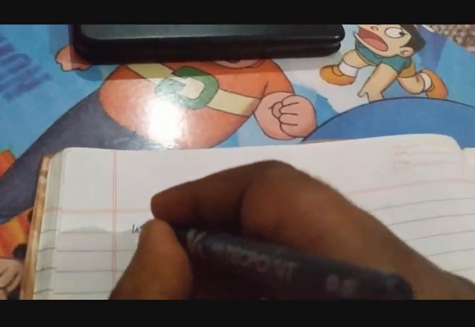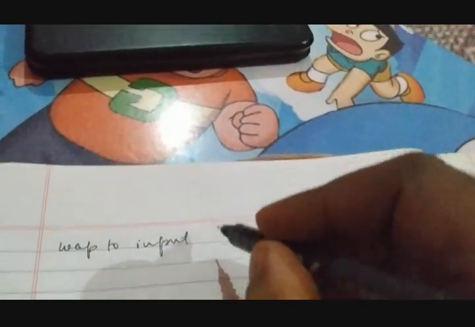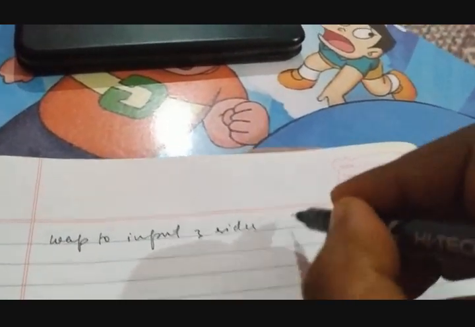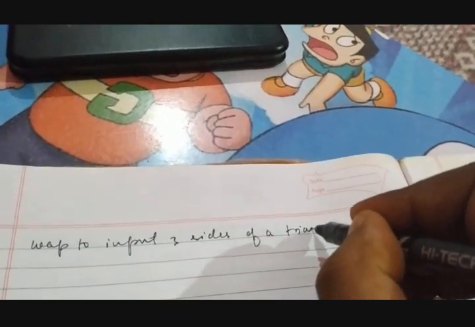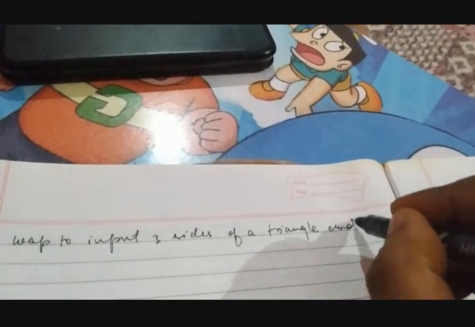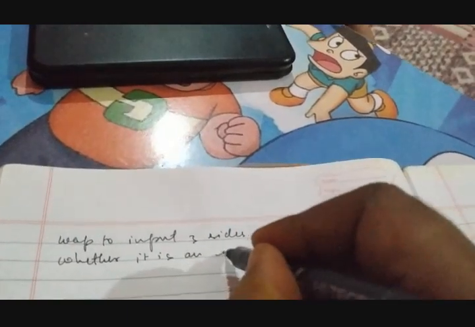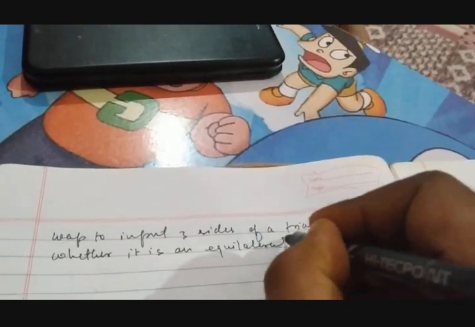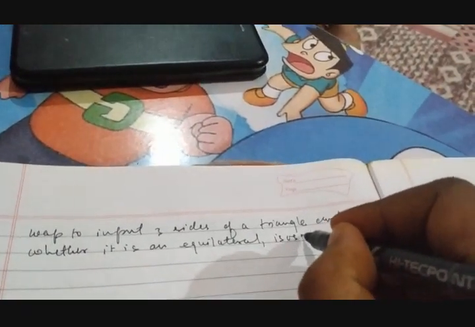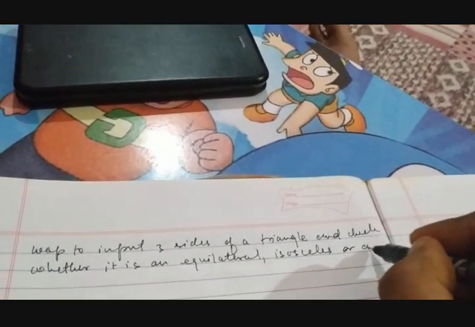Write a program to input three sides of a triangle and check whether it is an equilateral, isosceles or a scalene triangle. You have to check it out.